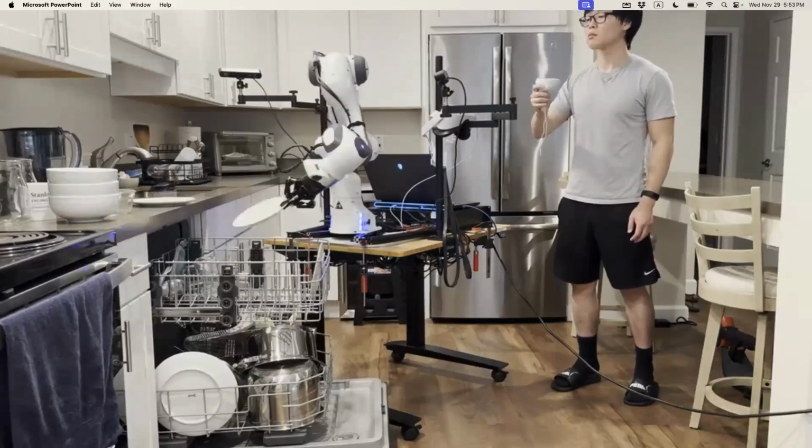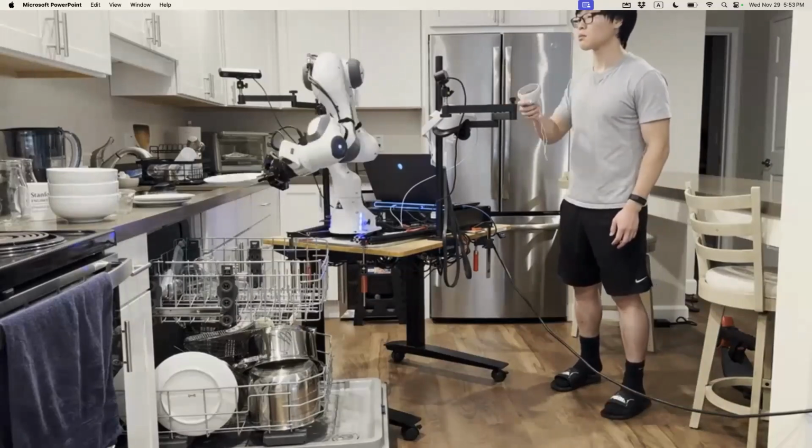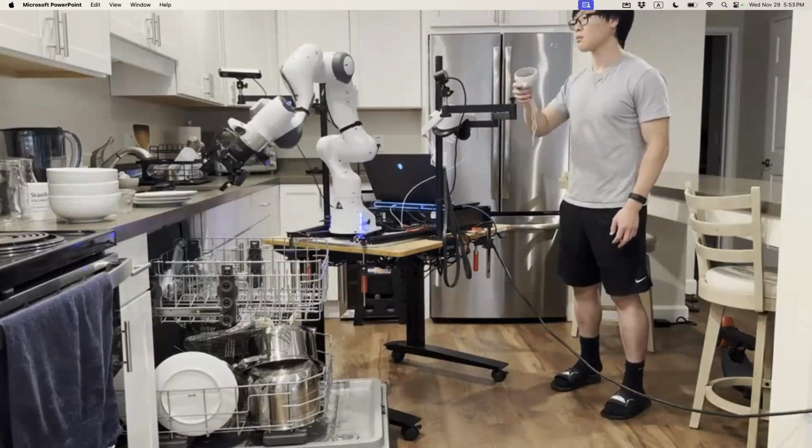Again, it's a collaboration across multiple labs, Sergey's lab, Chelsea's lab, and a number of labs outside of Stanford and Berkeley, where we are trying to collect data on the same platform, but really diverse data in the wild, meaning the dorms of students. So this is one of the Stanford dorms.